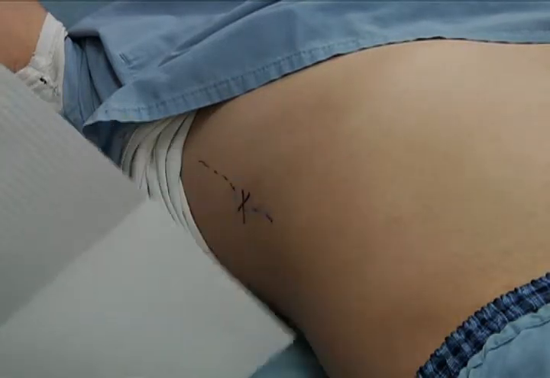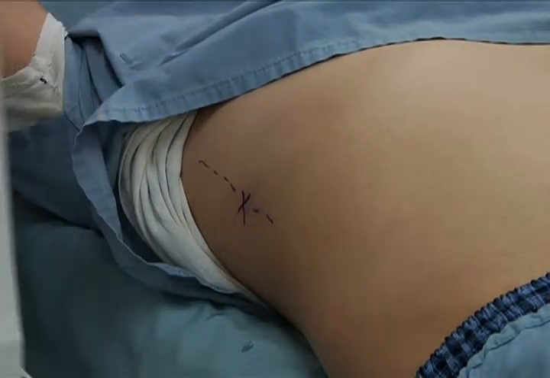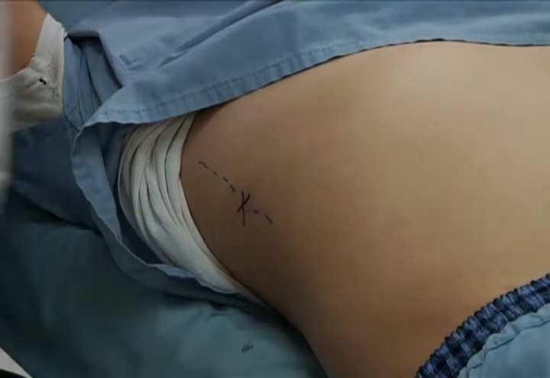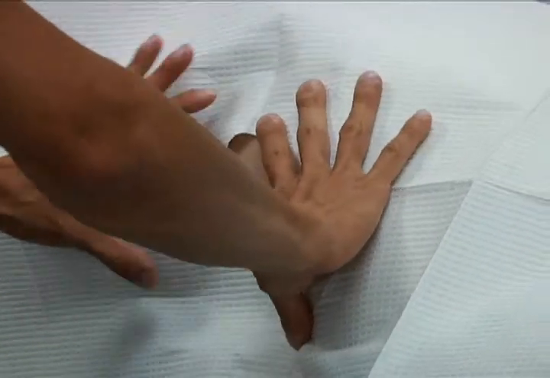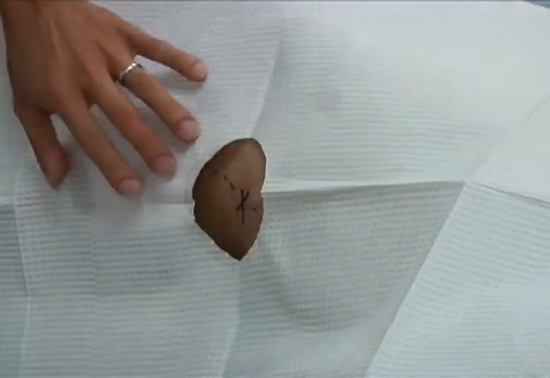And at this point, you should also then put on your sterile gloves. And if your fenestrated drape has adhesive, we can then apply it. If not, you can use tape. And now our site is draped.